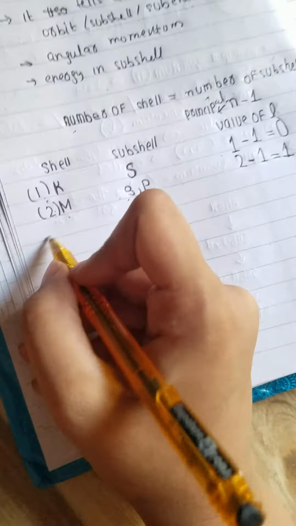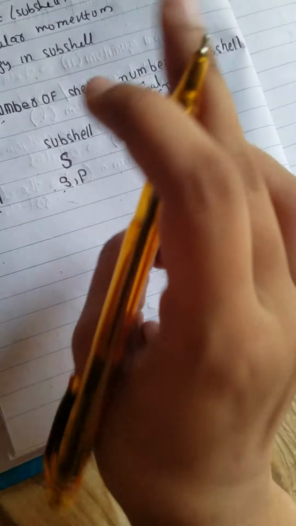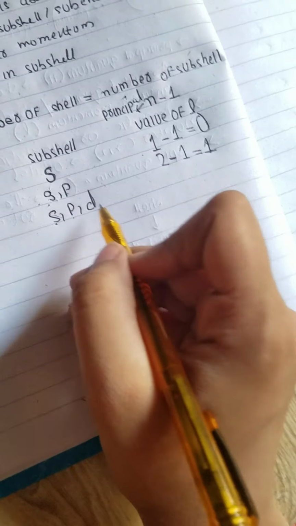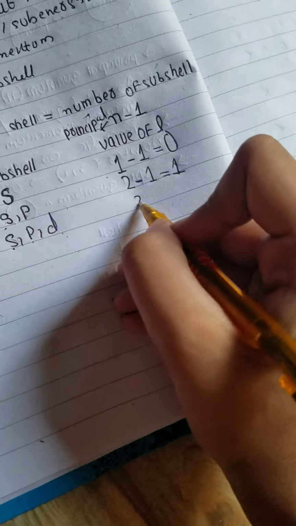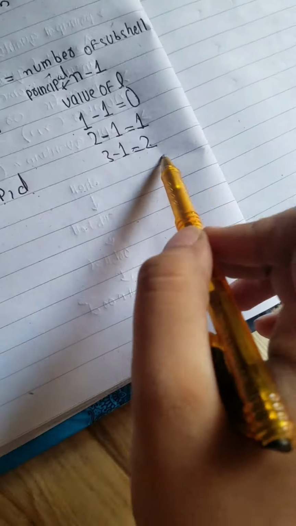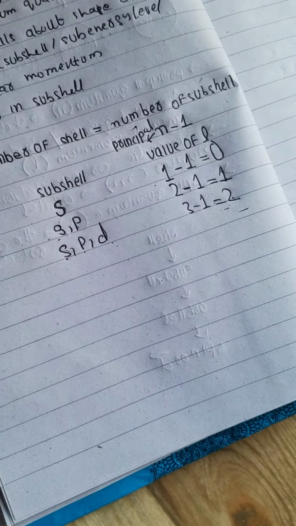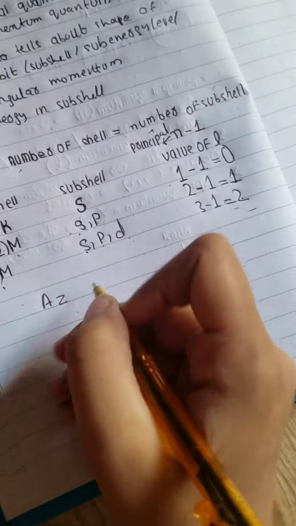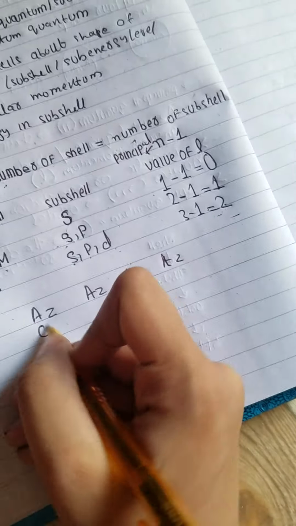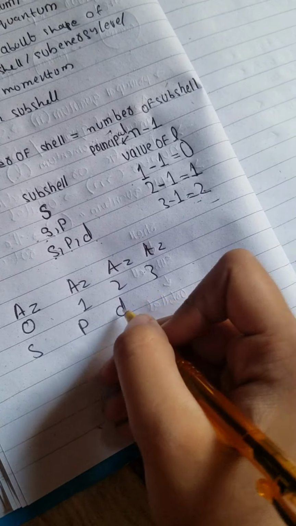Let's move to the third one, M. This is the third shell and it can have 3 subshells, S, P and D. We know about S and P. Let's move to D, the third subshell. 3 minus 1 is equal to 2, which means the azimuthal quantum number of D is 2, and so on. We follow the same series. For your convenience I can write the azimuthal quantum numbers 0, 1, 2, 3. This is for S, this is for P, this is for D, this is for F.